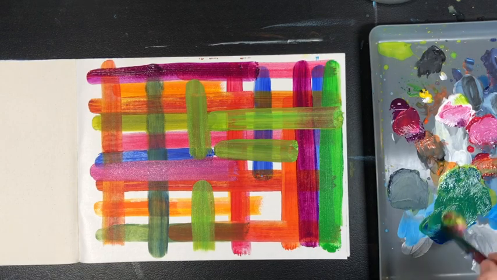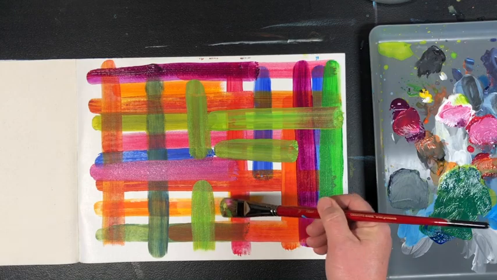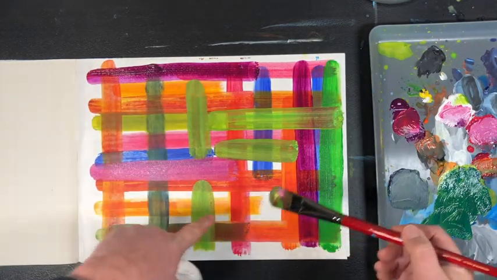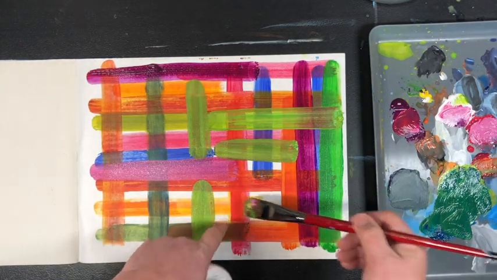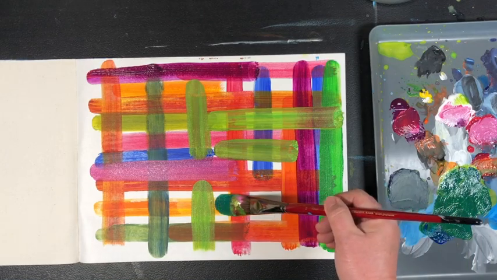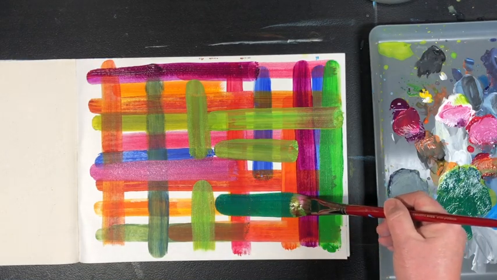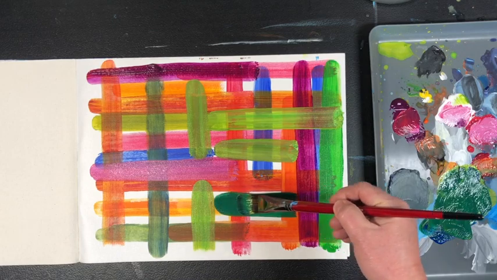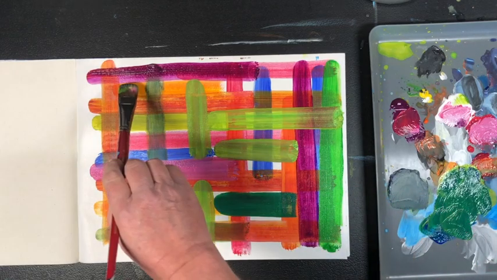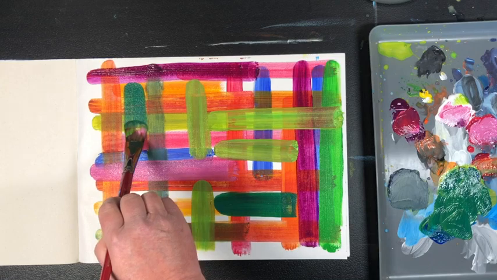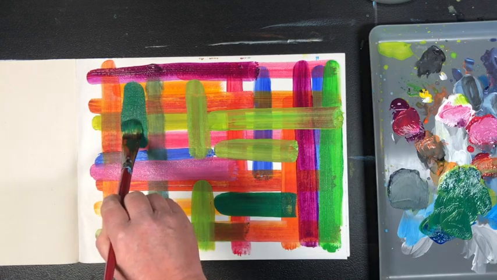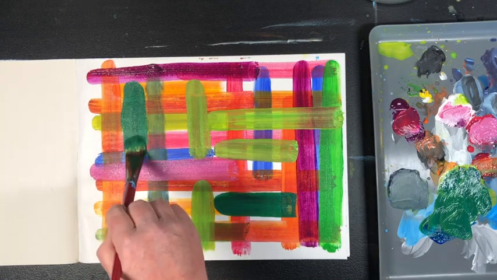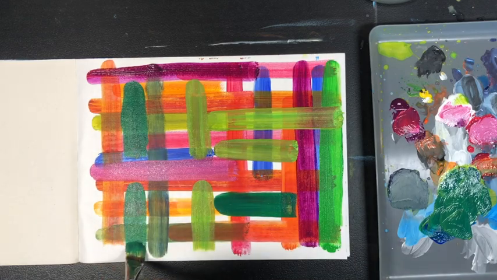And of course, they're going to mix into each other too. I'm trying to avoid, thinking like I just put that one down, I just put this one down, so I'm just going to throw a horizontal mark right across this to cover up that area. Oops. Try to keep them as even as possible.